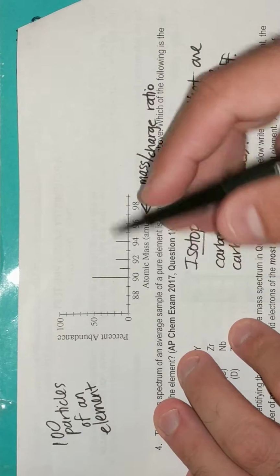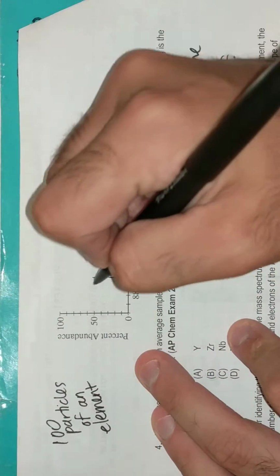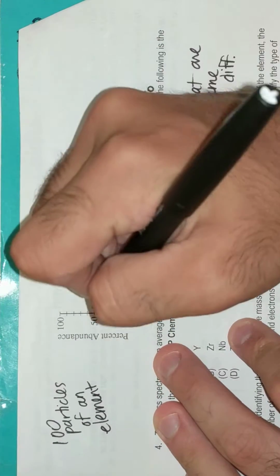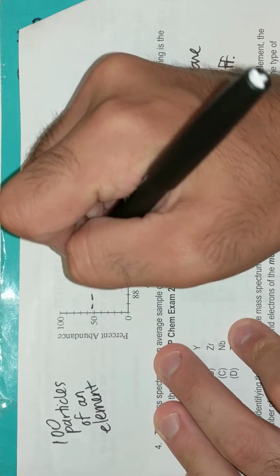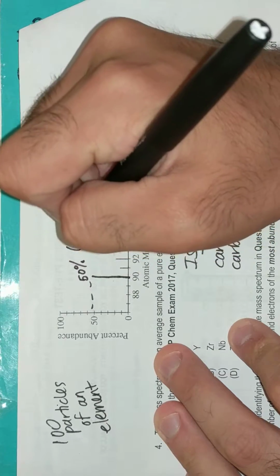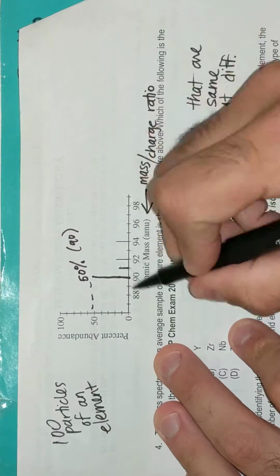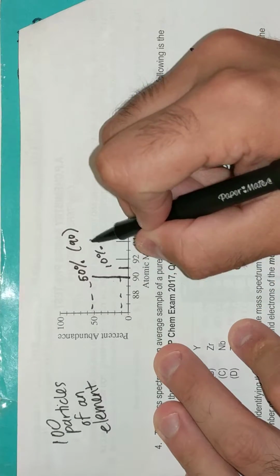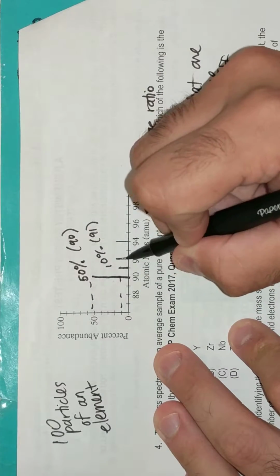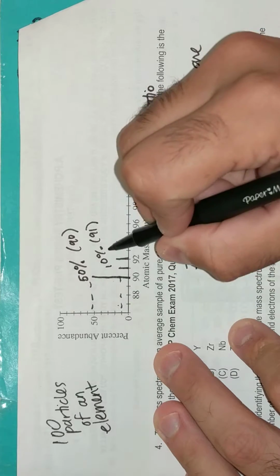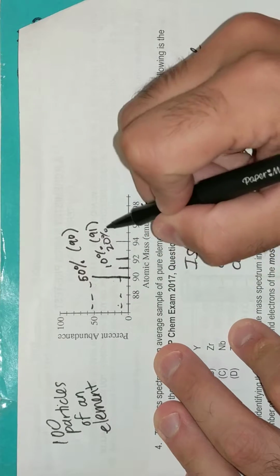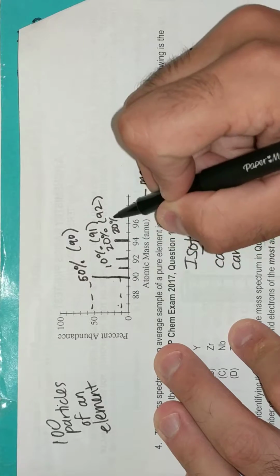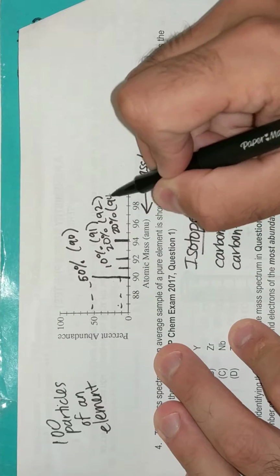So here's an element. Let's say we have 100 particles of it. 50% of them have a mass of 90, 10% have a mass of 91, 20% have a mass of 92, and another 20% have a mass of 94.